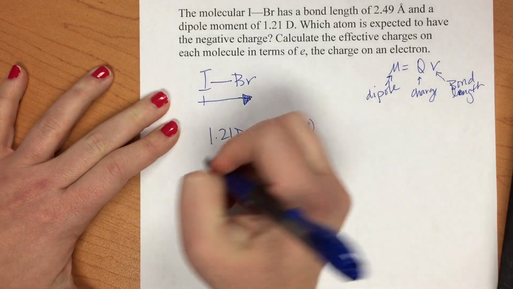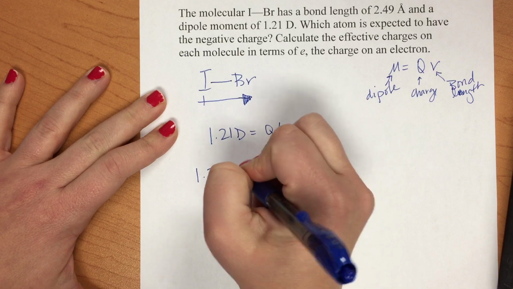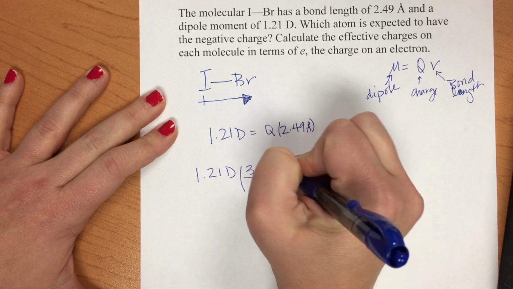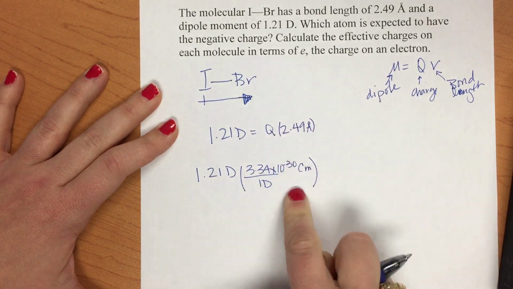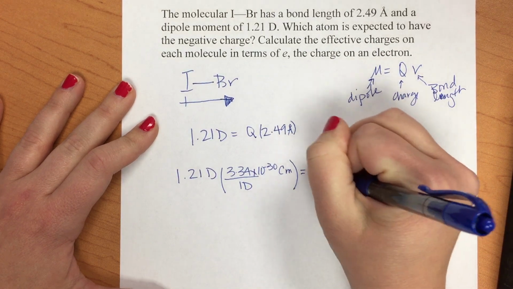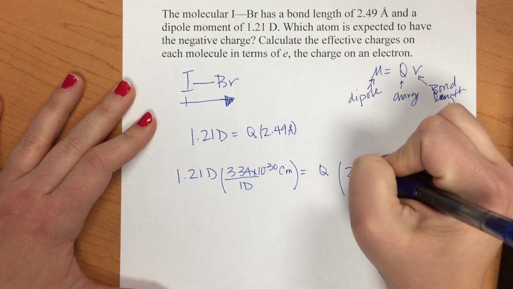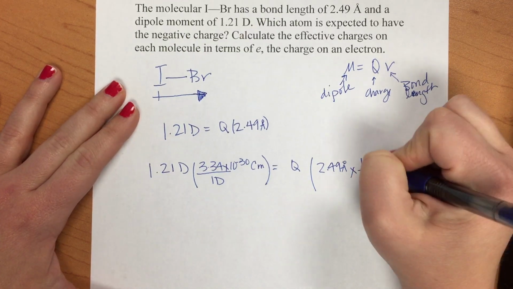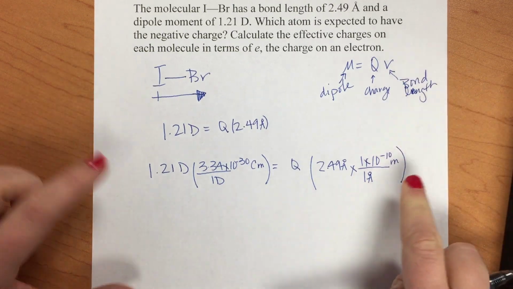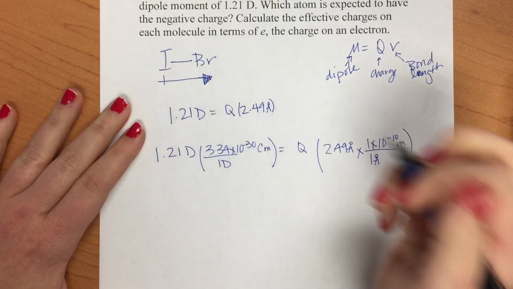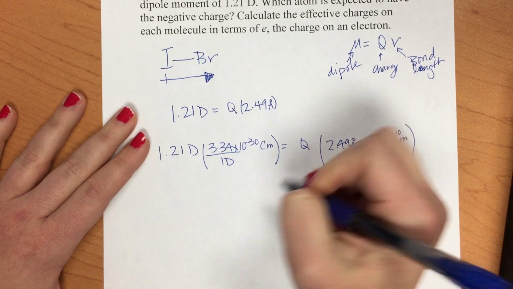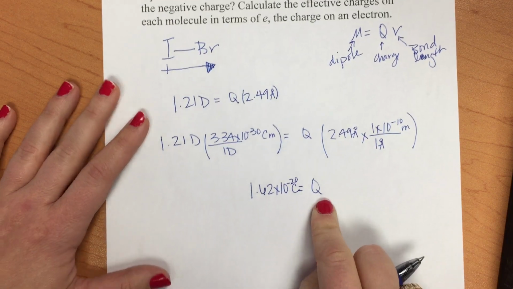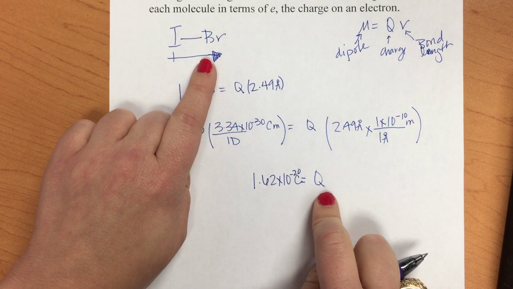Okay, and so we know that both of these units are not going to cancel, and so we need to convert them. 1.21 debye, where 1 debye is 3.34 times 10 to the negative 30 coulomb-meters. Okay, so this will get us into one set of units, times Q, 2.49 angstroms converted to meters, where 1 angstrom is equal to 1 times 10 to the negative 10 meters. From here, we can actually solve for Q, and that is 1.62 times 10 to the negative 20 coulombs. So now we know the charge on each atom in terms of coulombs.